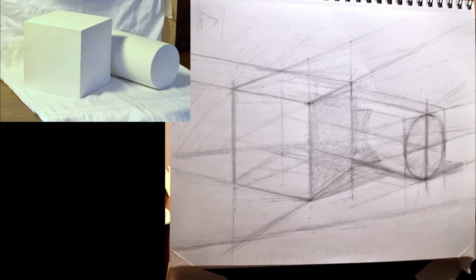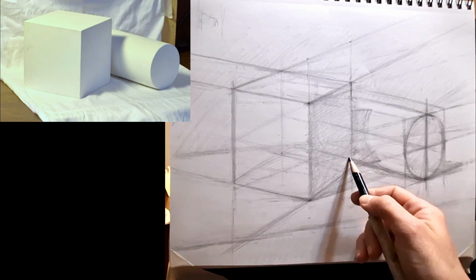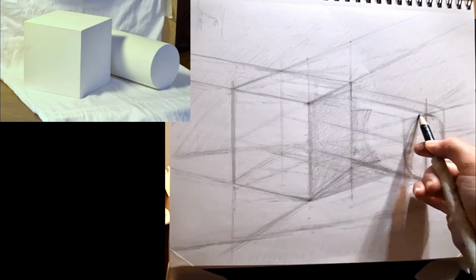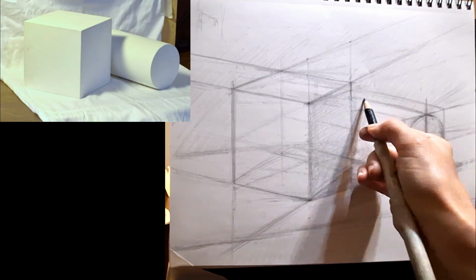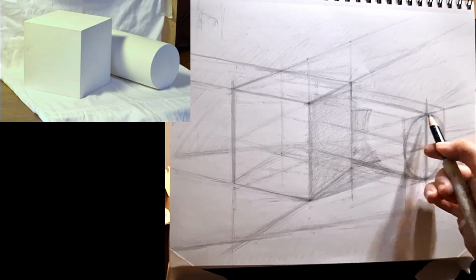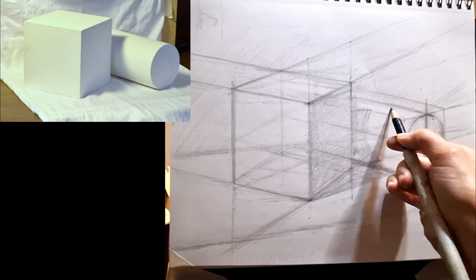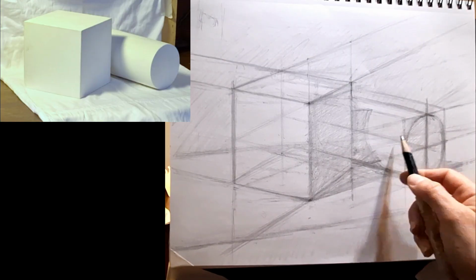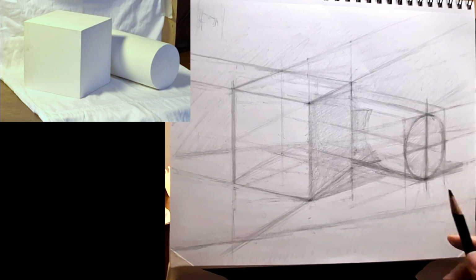Now, the center of the cylinder comes right in here. The other center comes just a little bit below here, because this is the line that is the edge of the cylinder. The center is just slightly below it. This one is just slightly above it. This fits right in between, right?